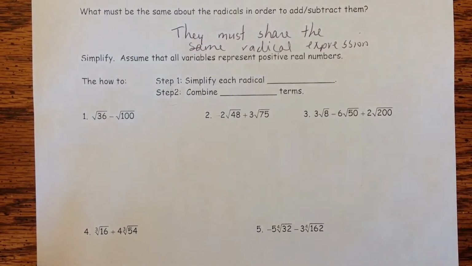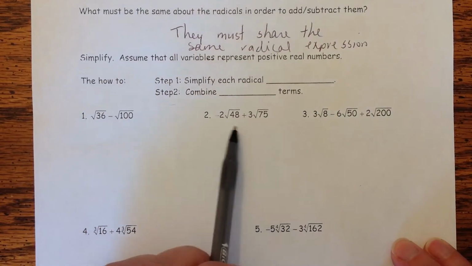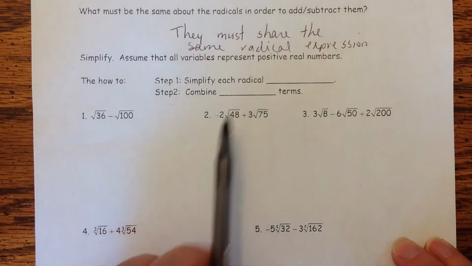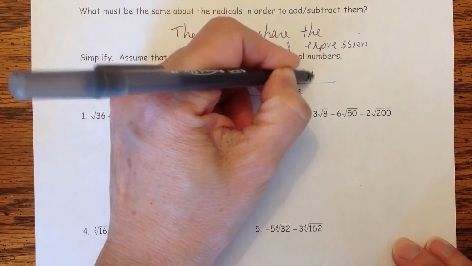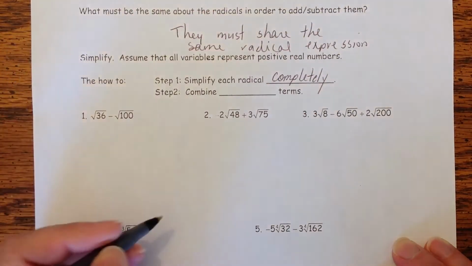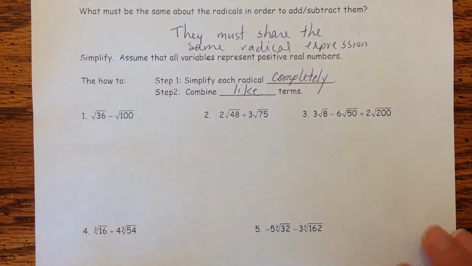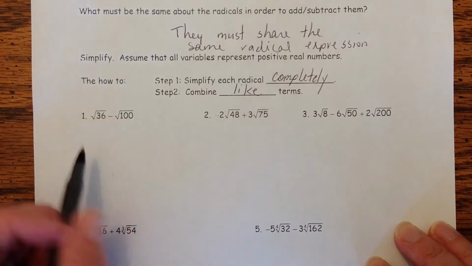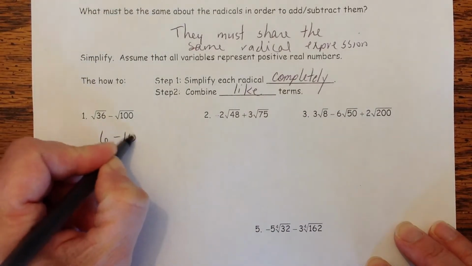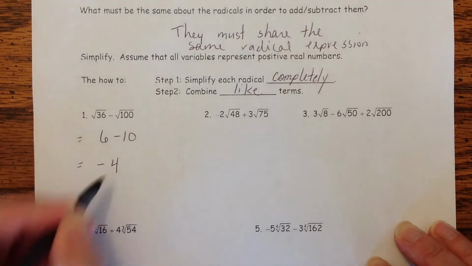So the very first thing you want to do, if you're ever asked to add or subtract radical expressions, is simplify each radical completely. Then you combine like terms. So for our first one, these are both perfect squares. So this would be 6 minus 10 if you applied the square root to each piece, which would be a negative 4.